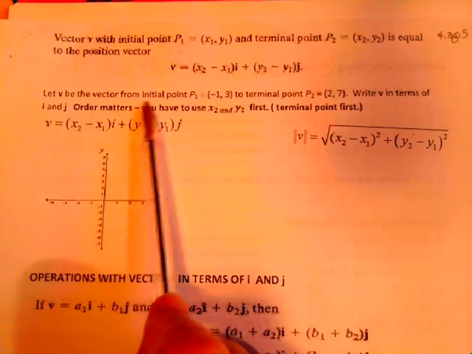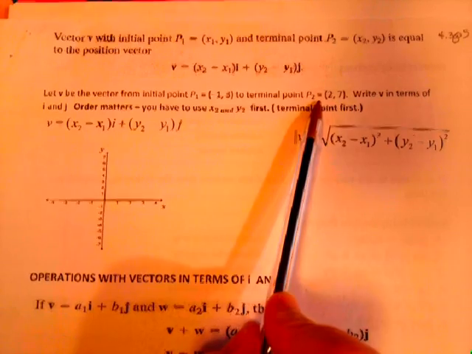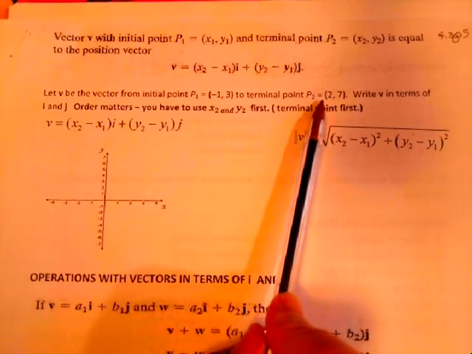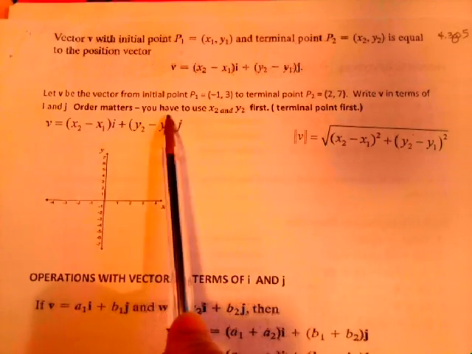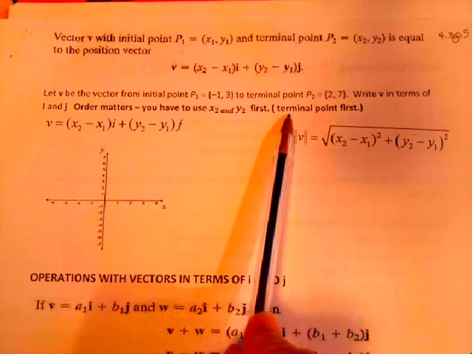Let v be the vector from initial point (-1, 3) to the terminal point (2, 7). Write v in terms of i and j. Order matters. You have to use x2 and y2 first. You've got to use the terminal point first.